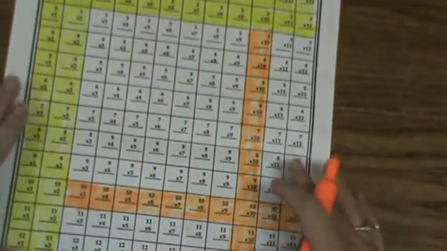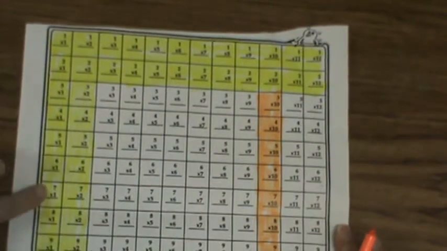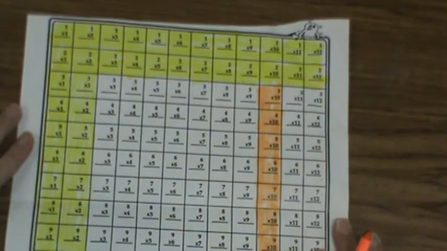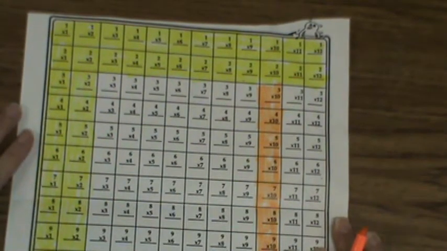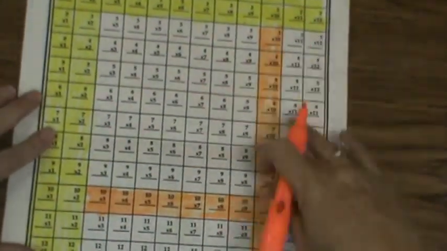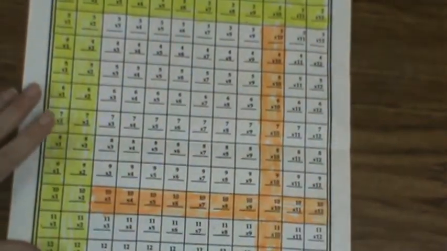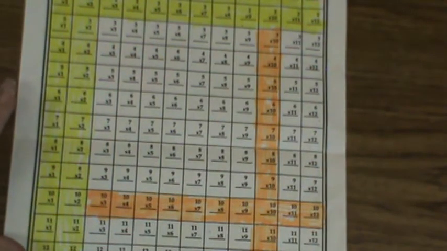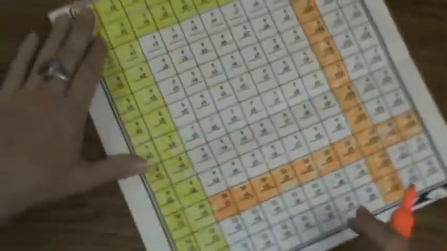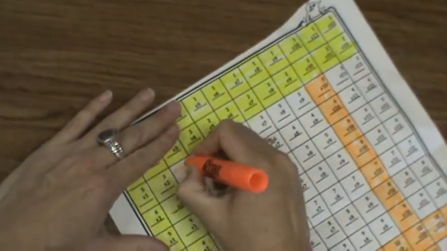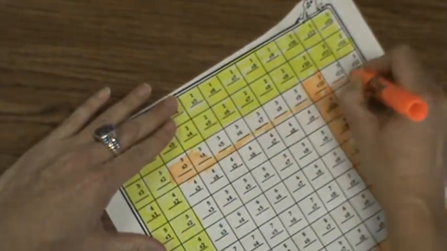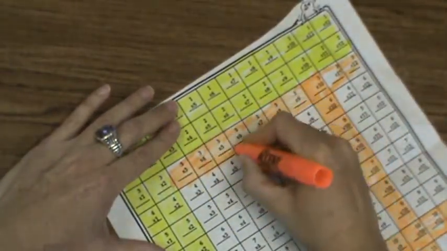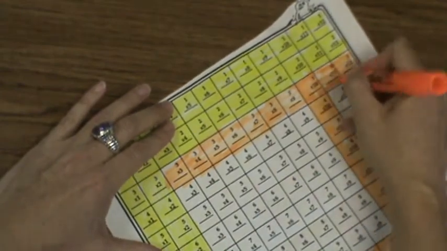So which one's really hard? 7s are hard, right? 7s are hard. I've already learned 1, 2, 3 of my 7 facts. So that doesn't leave a whole lot for me to have to remember. So I can color in, I've learned all of these 10s and all of these 10s. Once you memorize your 3s and you know them fast enough that you're not having to skip count every time, you can come down, and that means you've memorized all of the 3s going across. So that takes care of my 3rd row.